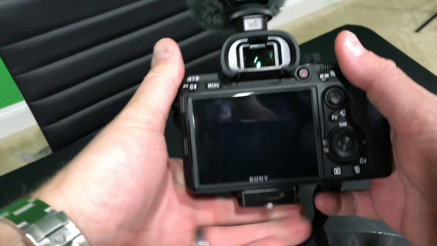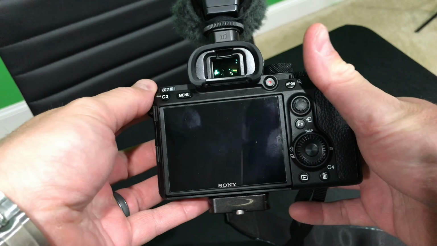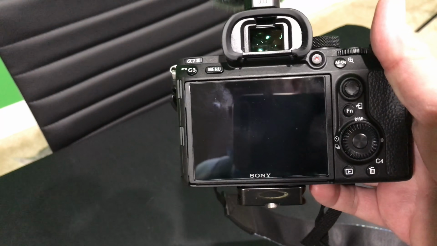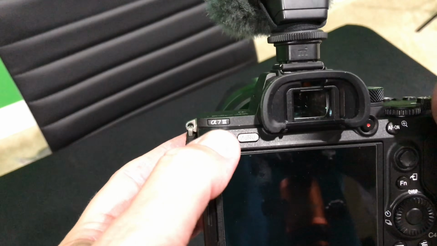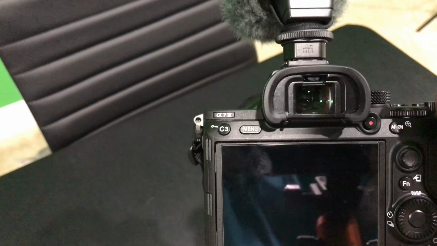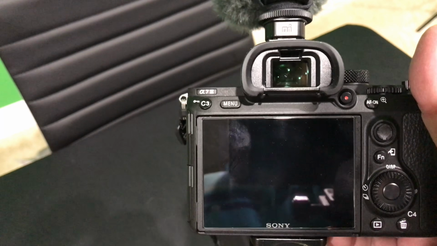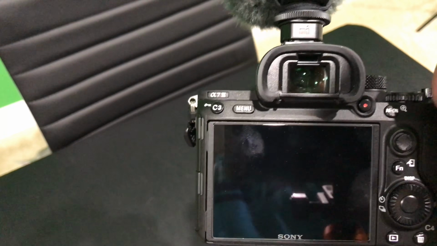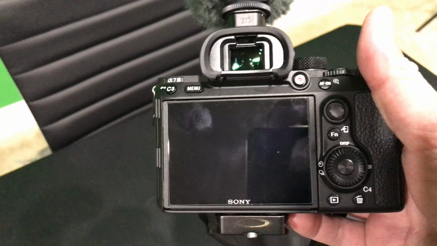iRick Guy here. Now, several of y'all have asked me, "Hey man, how do I pair my Sony a7 III with the app?" You know, like you do when you're out in the field using your iPhone as a glorified viewfinder. Well, here's how you do it.